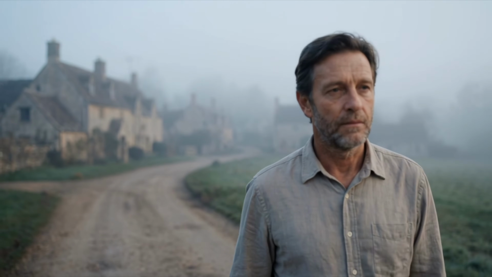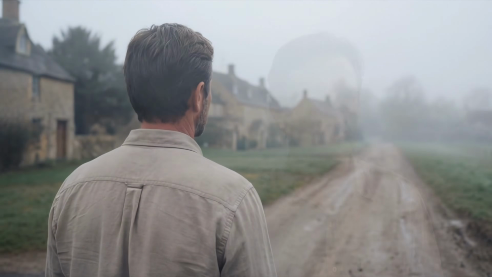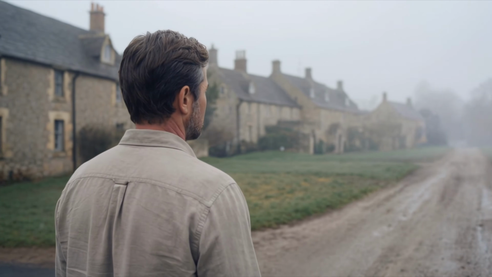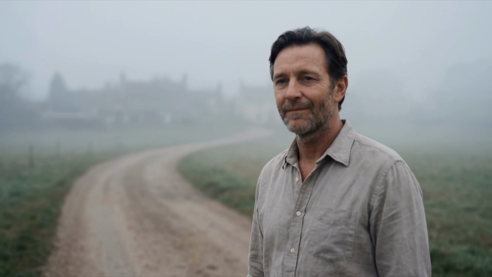He walked toward a place he once called home, but time had erased what memory refused to forget. What remained wasn't a house, only silence.